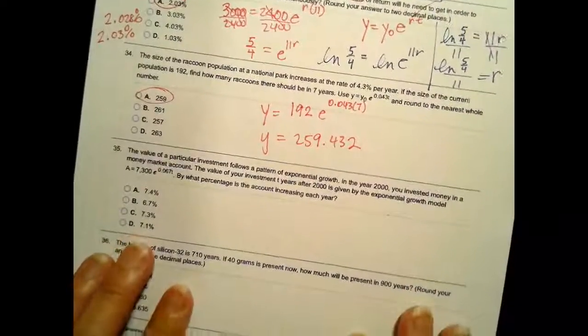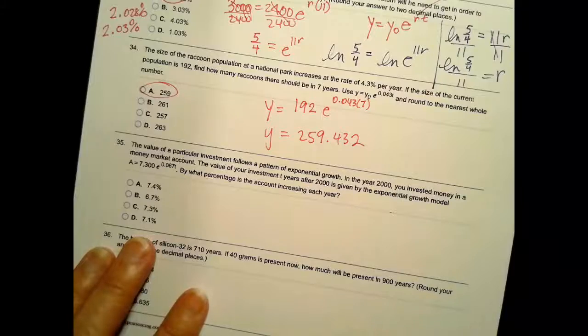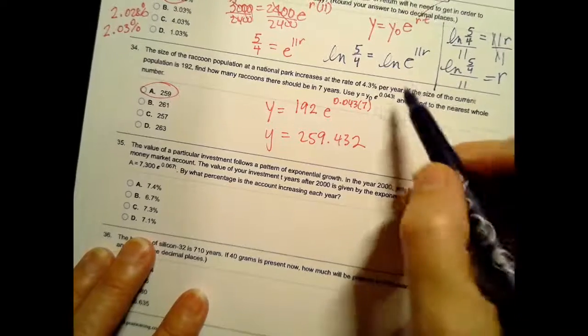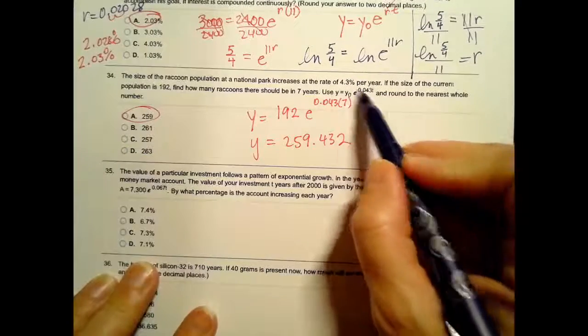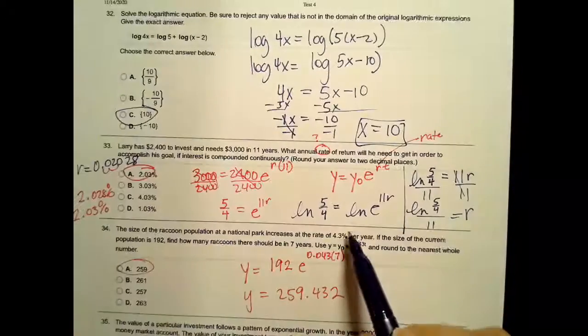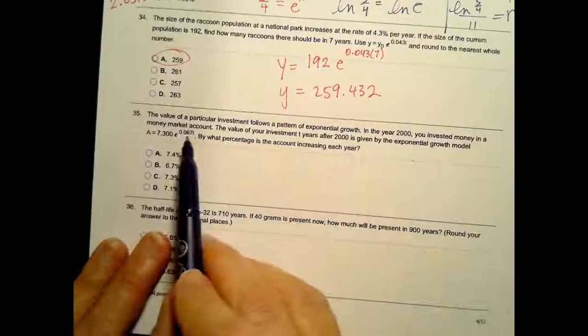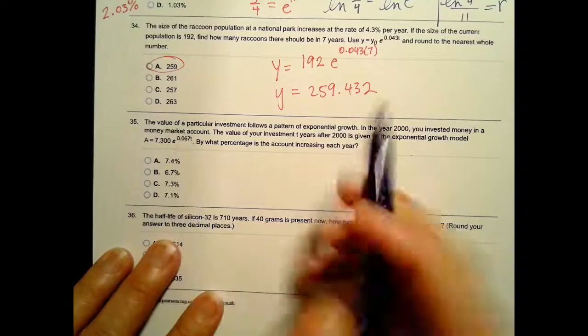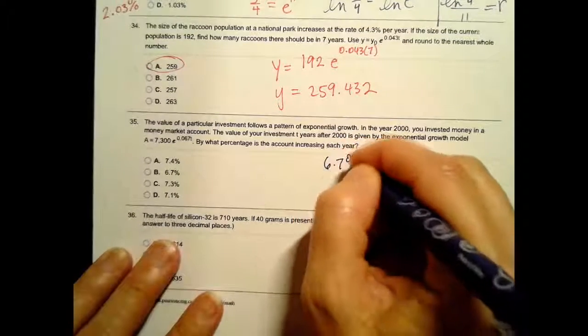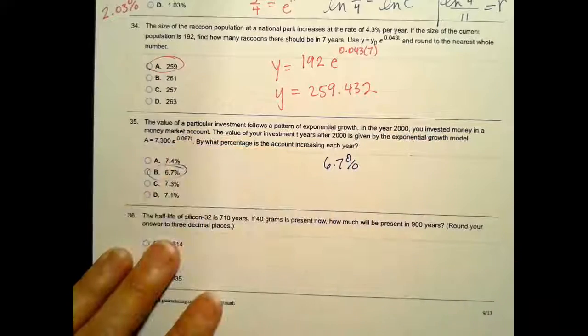The next one, there was no math at all. They just wanted to see if you noticed. Like, did you notice that the percent, the rates right here were right there? That's your rate. Like on that first one that we did. So if I'm looking at this one, this is my rate right there. So my rate is, move the decimal point 2 places, 6.7%. It was just asking for the rate. There wasn't any math on that one.